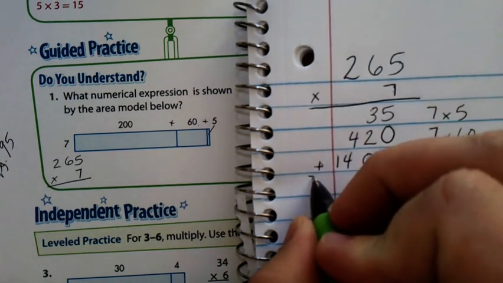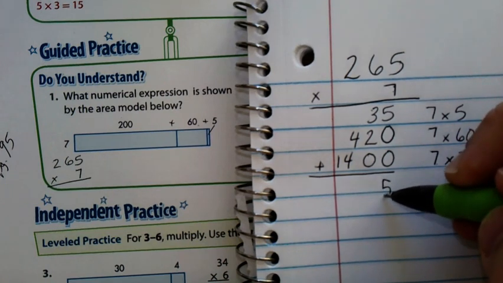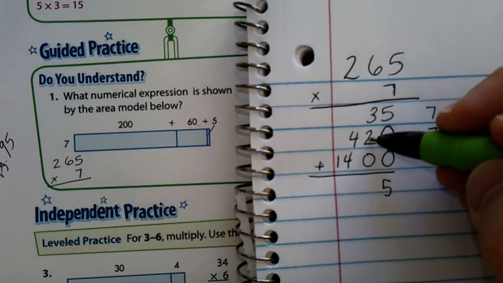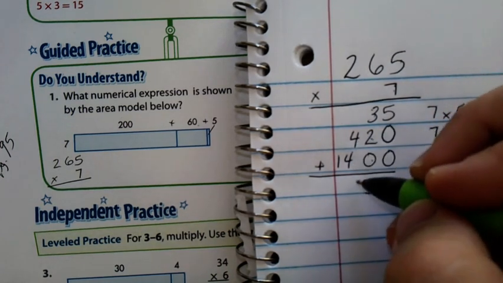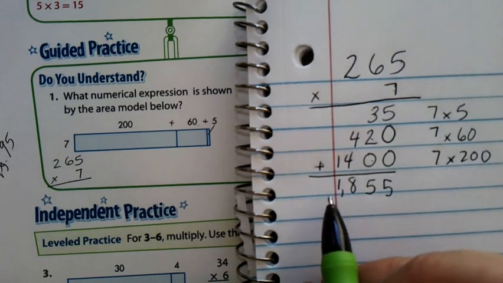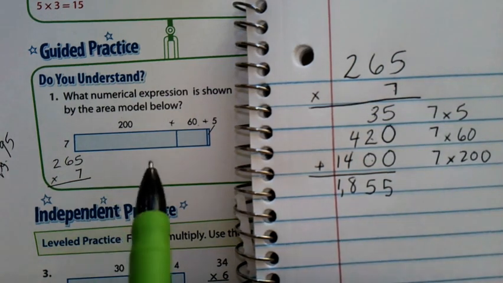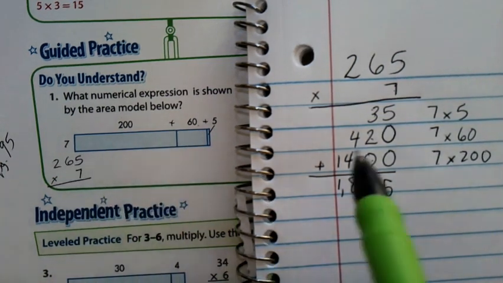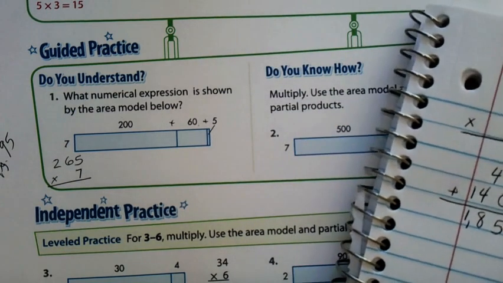Now I can add all of this together, and 0 plus 5 is 5. 3 plus 2 is 5, plus 0 is 5. 4 plus 4 is 8, and 0 plus 1 is going to be 1. So my answer is 1,855. All we did was use this area model right here to do our partial products to just keep our thoughts organized. All right, let's check out our next one.